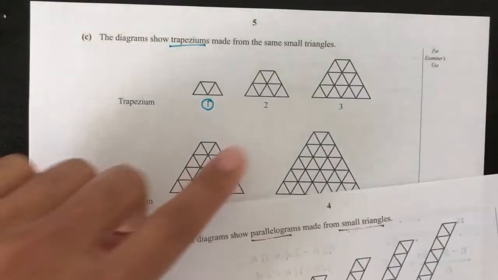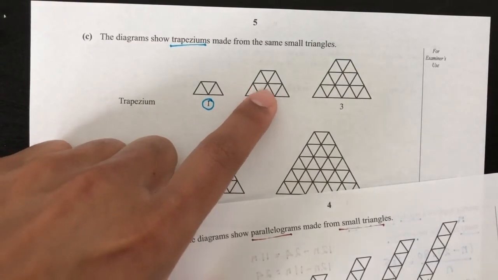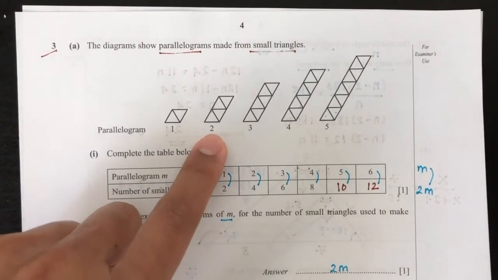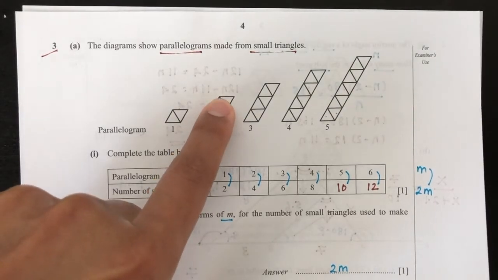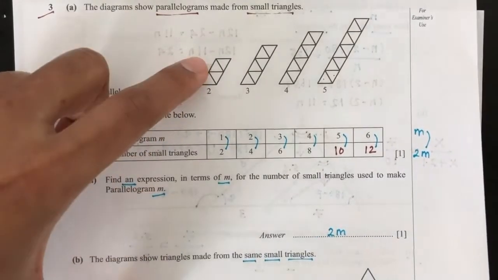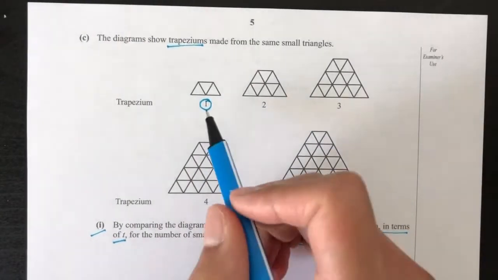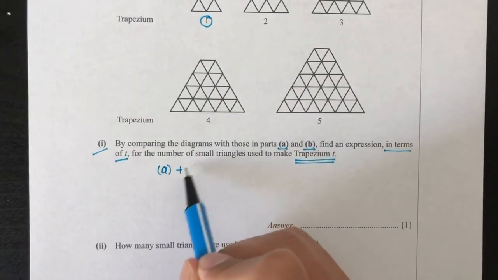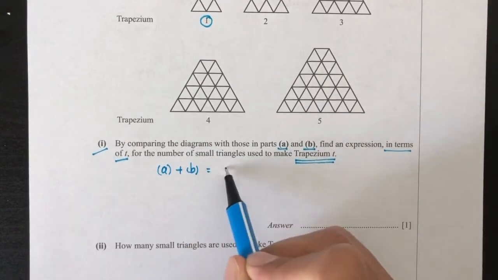Now let's check for number 2. Number 2 we have 1, 2, 3, 4, 5, 6, 7, 8. For this one we have 1, 2, 3, 4, and for this one we have 1, 2, 3, 4. So 4 plus 4, these 2 plus, that will become this. So basically we are just adding those two. So answer part 1, we're adding to part B to get the part C.